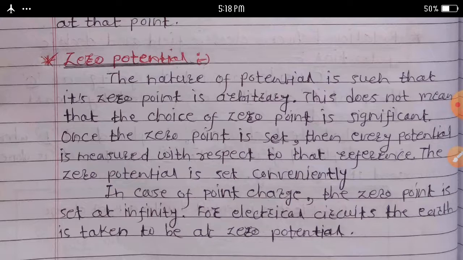This expression becomes dU is equal to q q0 upon 4 pi epsilon naught into 1 upon r2 minus 1 upon r1. Then we discussed the unit of potential energy, then the concept of potential, then the relation between electrical field and electrical potential, and last we discussed zero potential.